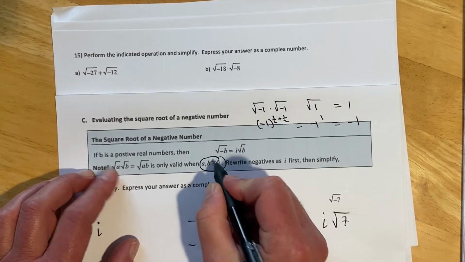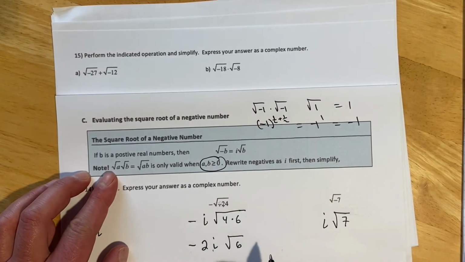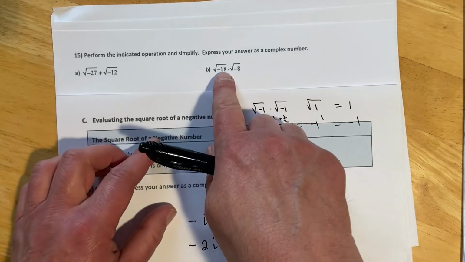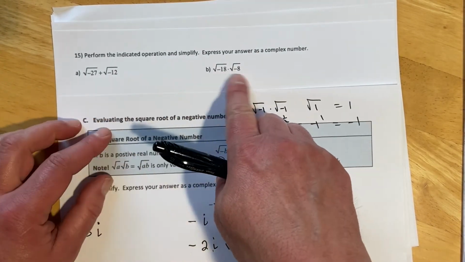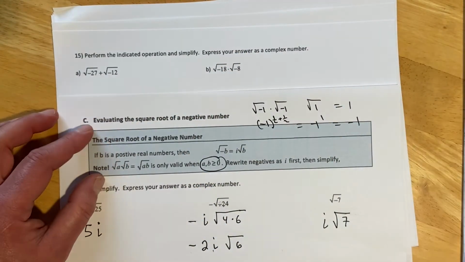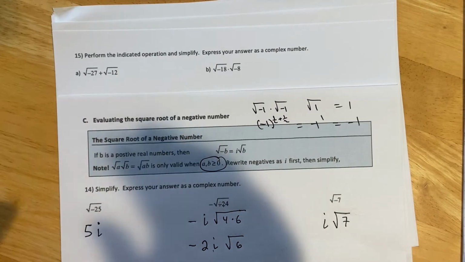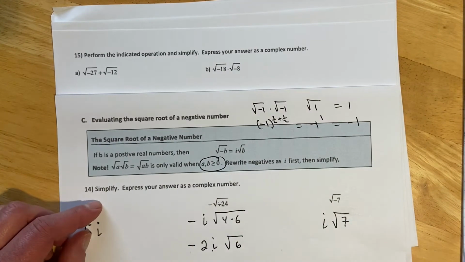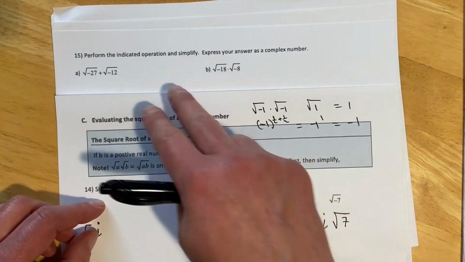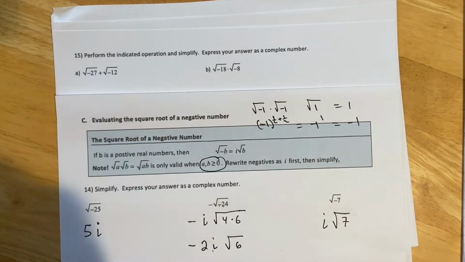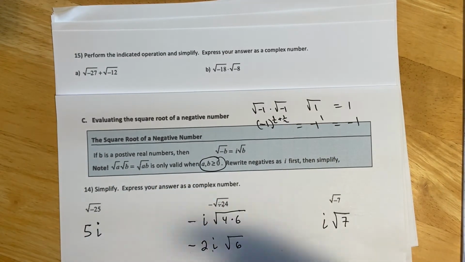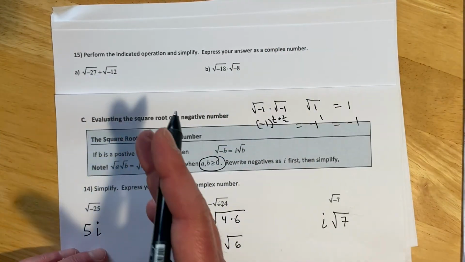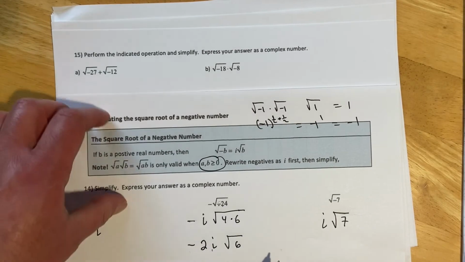And the issue is with this property, A and B have to be greater than 0. So if we have problems like what's coming up with the negative under the root, we have to write it in that i notation first. And what that does is make A and B positive numbers, and then it's valid to do that math. So the key to these: get the negative out from under the radical into the i notation, and then you're safe to proceed.